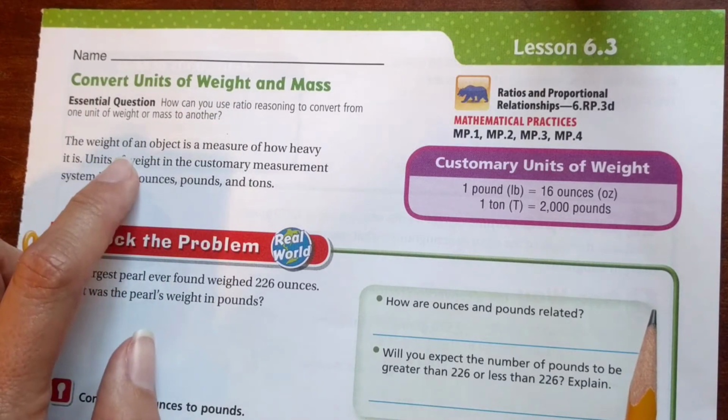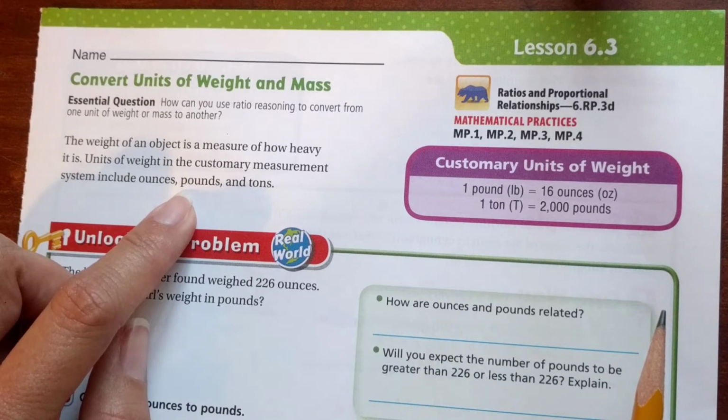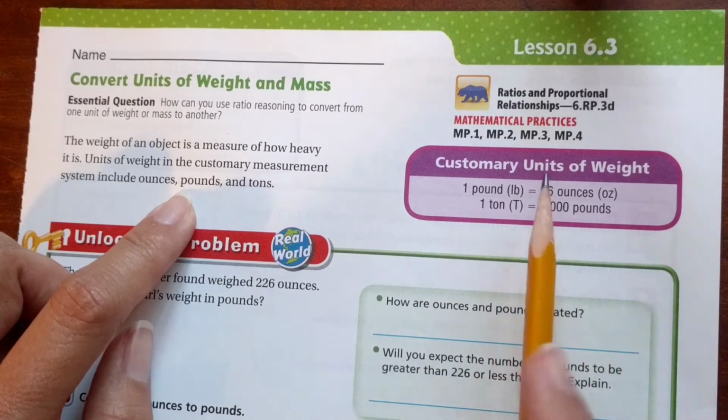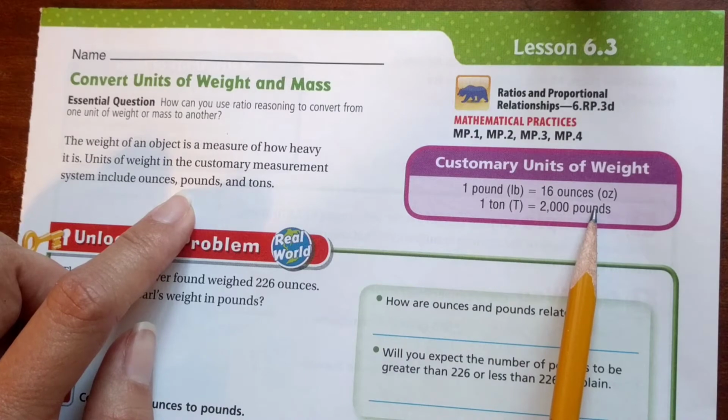The weight of an object is a measure of how heavy it is. Units of weight in the customary measurement system include ounces, pounds, and tons. So here we have 1 pound equals 16 ounces. 1 ton is 2,000 pounds.